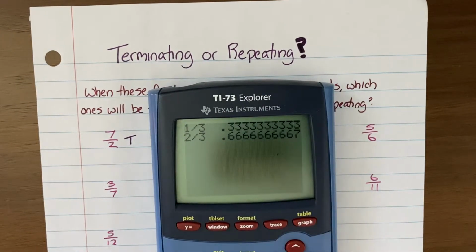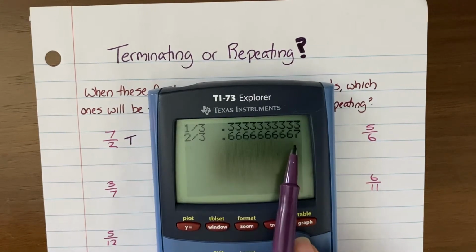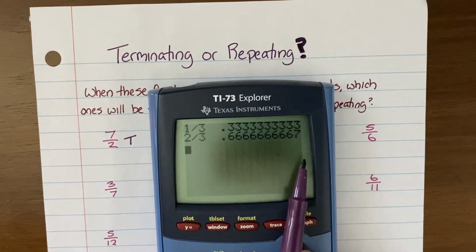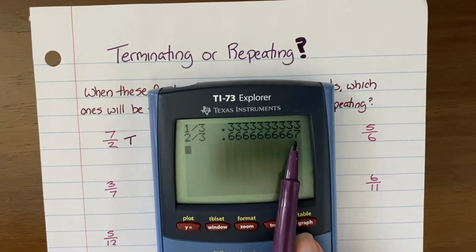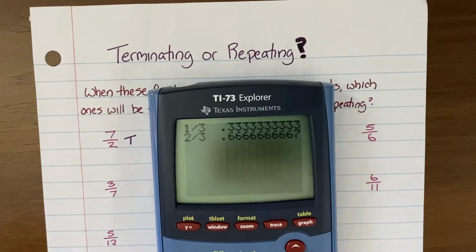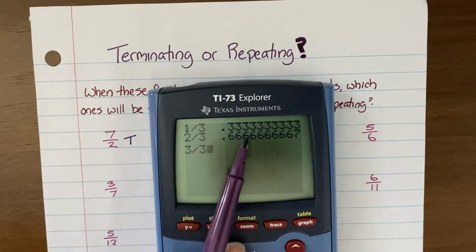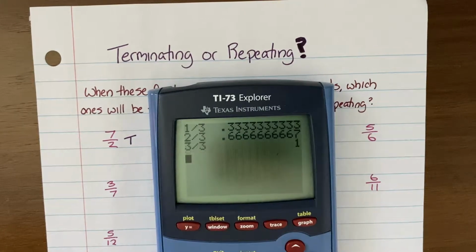Okay, obviously you don't want to ignore it if it's like 1/2. 0.5 is the correct answer there. But if it's a number that has multiple digits and you know that it's reached the end of its limit here, you might want to just kind of ignore that. 3 divided by 3. Okay, so here's a tricky one. The other ones were repeating, but 3 divided by 3, that's a terminating decimal.